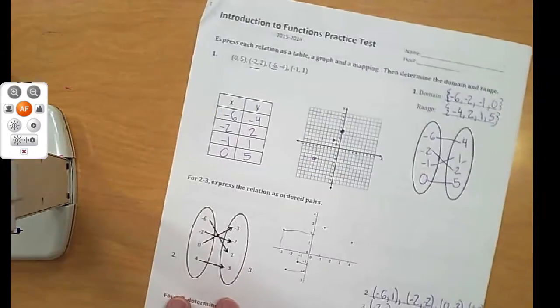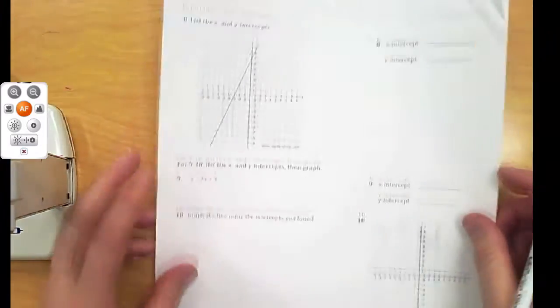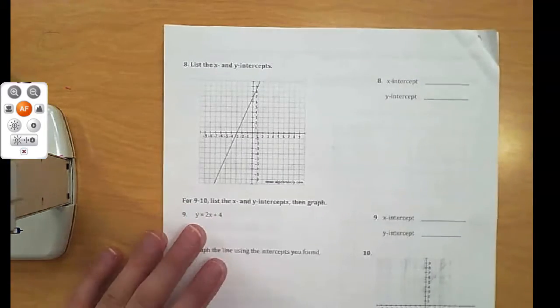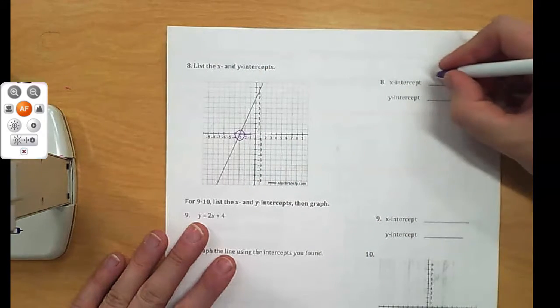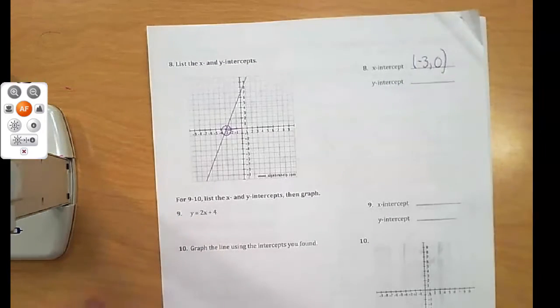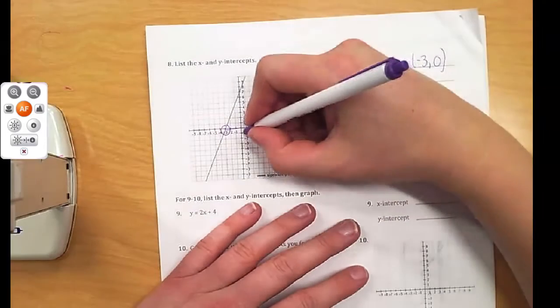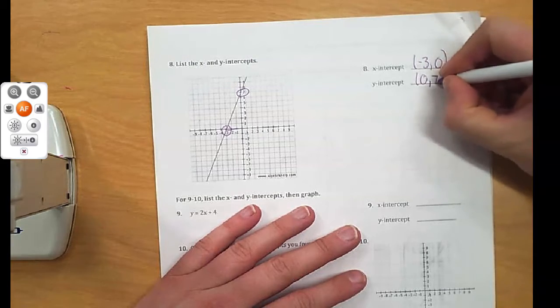Okay, over the next page. List the x and y intercepts. The x-intercept, we come right here. The x-intercept is where it crosses the x-axis: -3 and 0. The y-intercept is up here. It crosses the y-axis: 0 and 7.